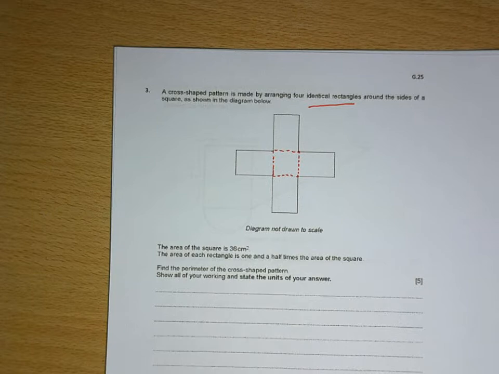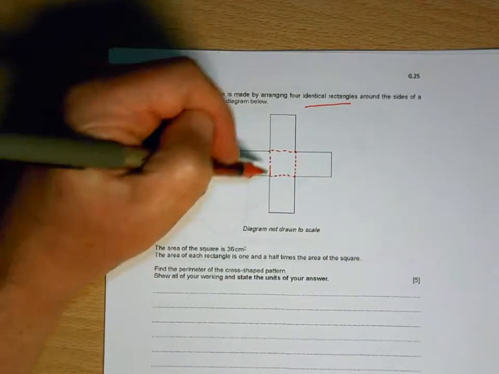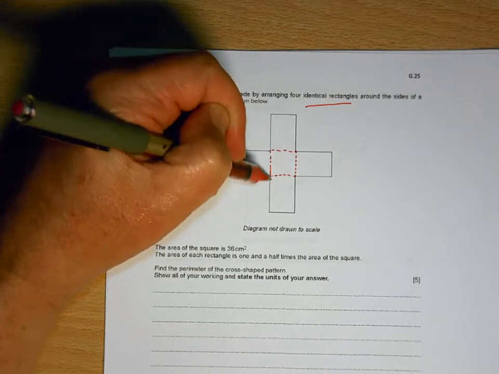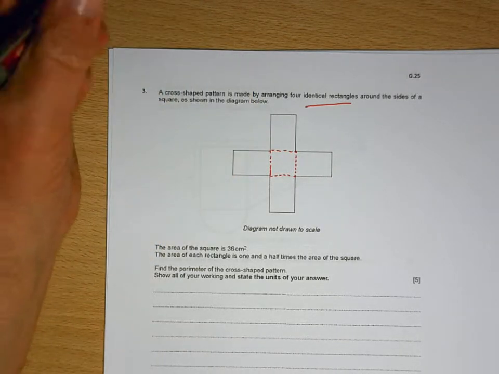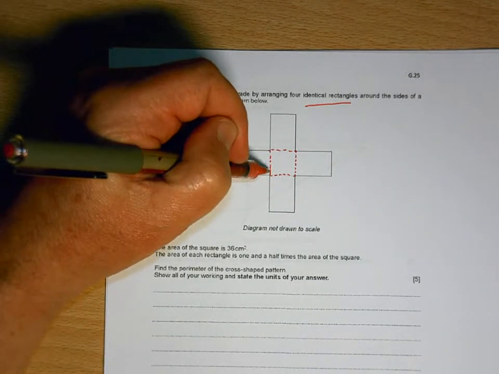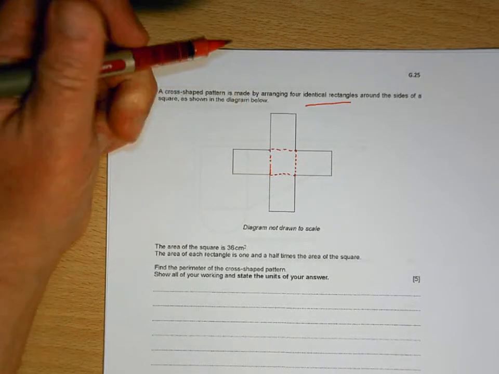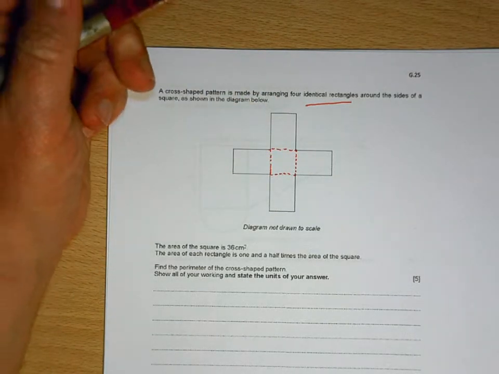The area of the square is 36 centimeters squared. So I know that that side and that side are the same length, and when they multiply together they make 36. So 36 is a square number, and you get 36 when you multiply 6 by 6.